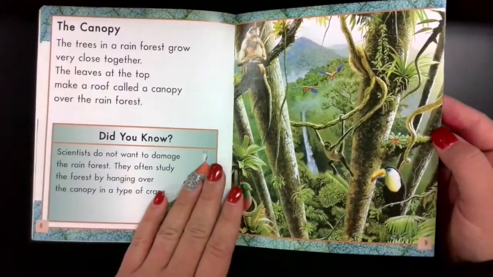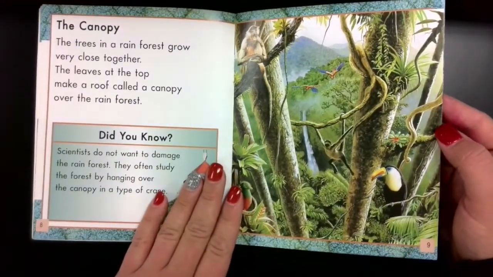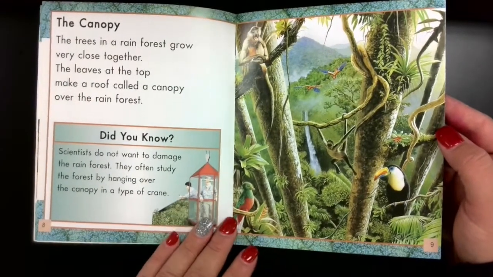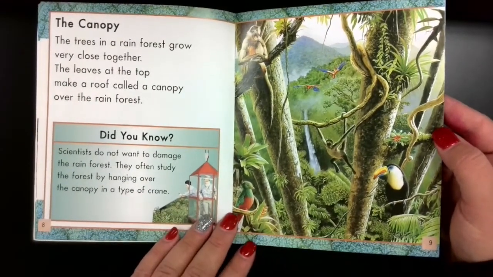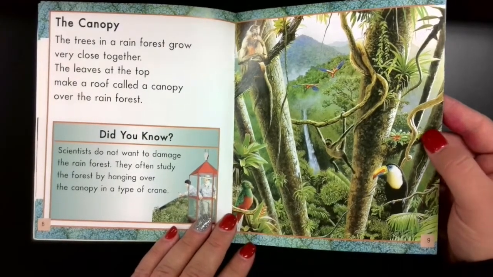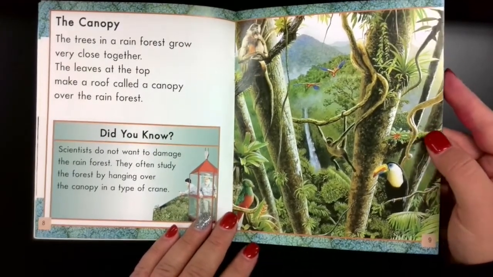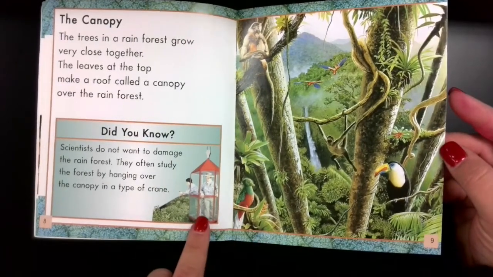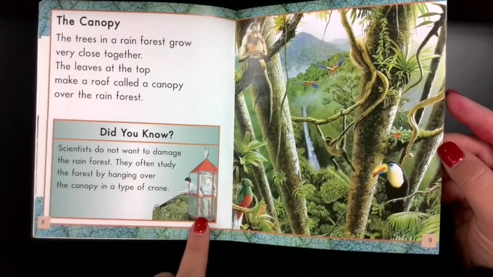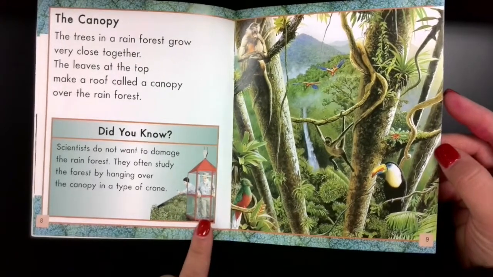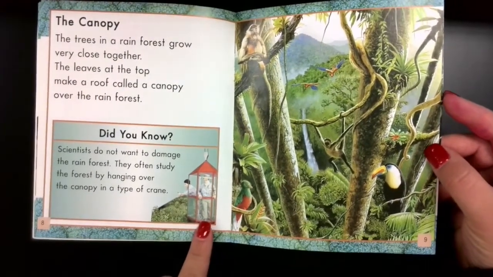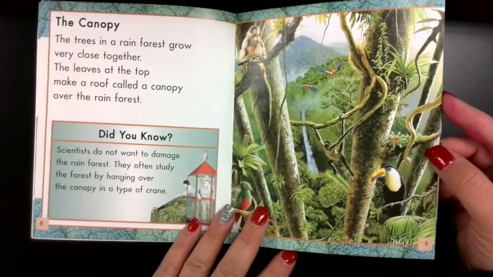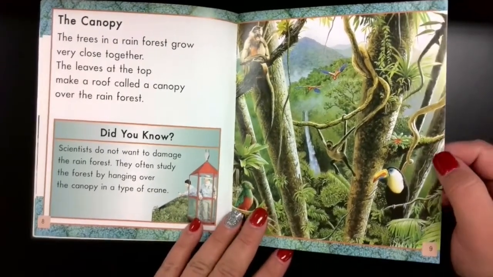The canopy. The trees in a rainforest grow very close together. The leaves at the top make a roof called a canopy over the rainforest. Did you know? Scientists do not want to damage the rainforest. They often study the forest by hanging over the canopy in a type of crane. So they don't want to go inside and destroy anything, and so they'll look over the top to see what they can find.